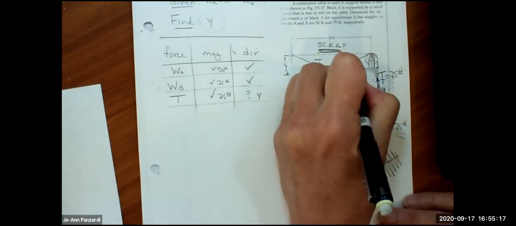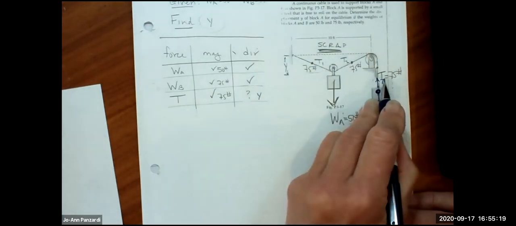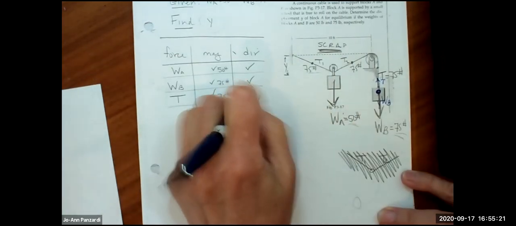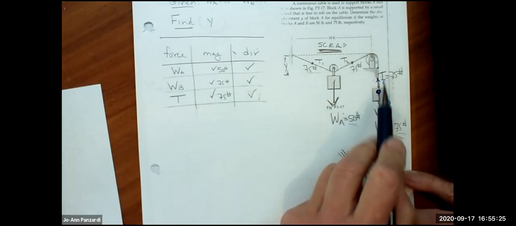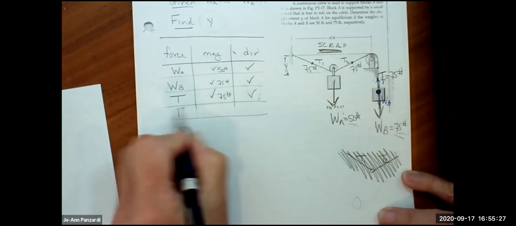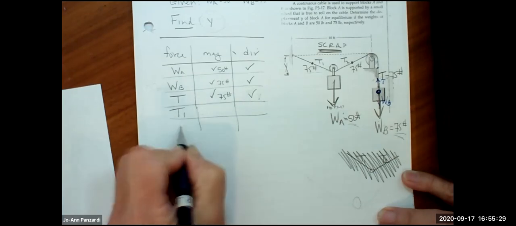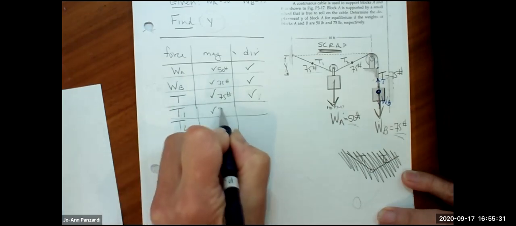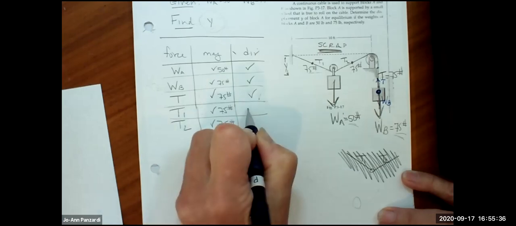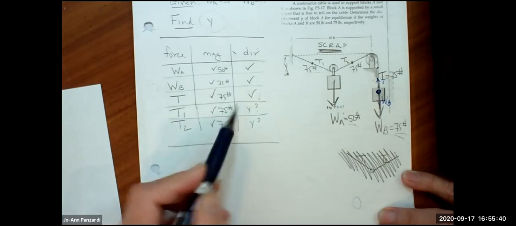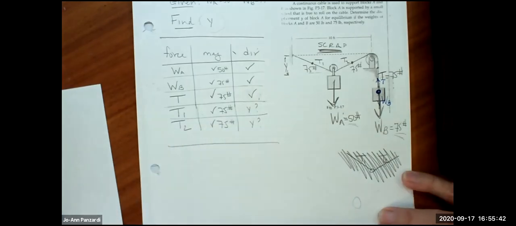I could call this T, and I already know it. You don't have to write this down, just watch what I do. I'm going to call this T1, and I'm going to call this T2, and I'm going to know this is 75, and this is 75, and then this is why I have a question mark and a question mark. But looking at this, are you going to then say there are 2 unknowns when there's really only 1?